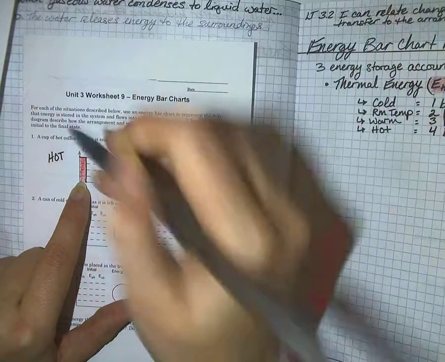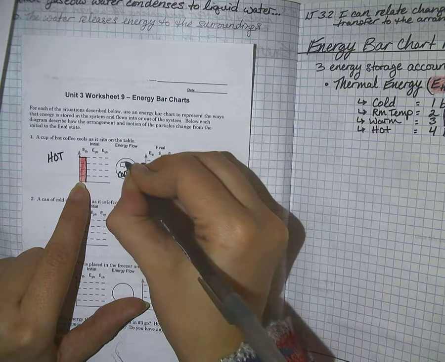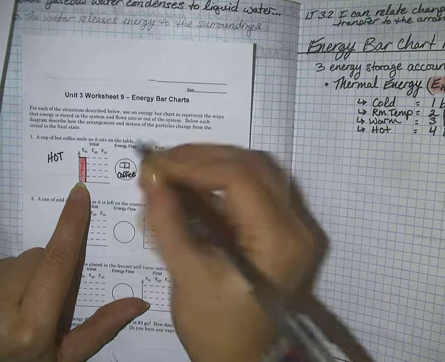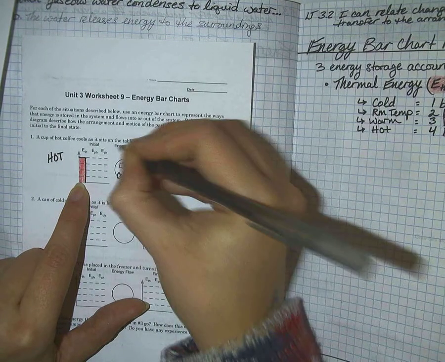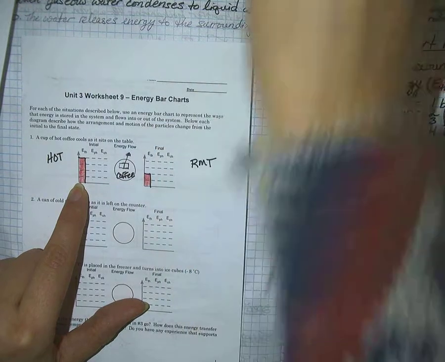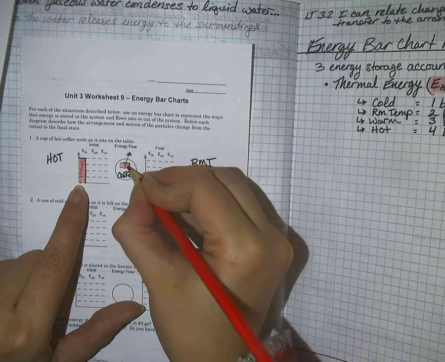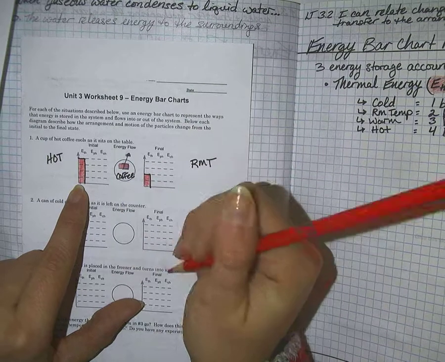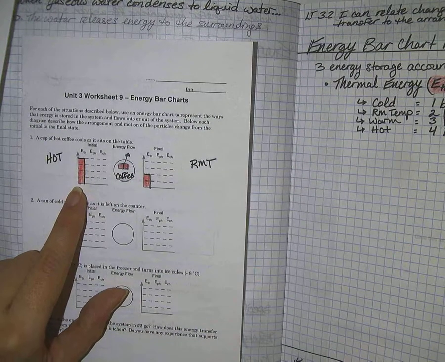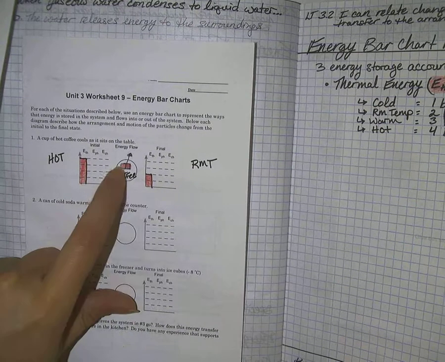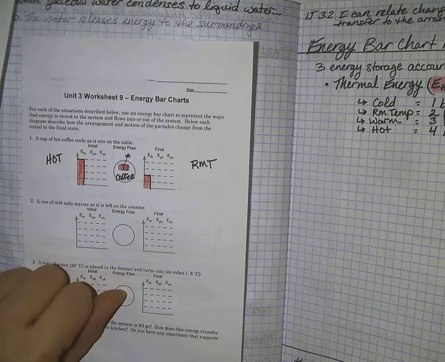So that energy started out in the coffee. So I'm going to draw those 2 red bars that then get lost to the environment. And you can probably even see it as you see a cup of coffee sitting on the table. It maybe steams. You can see the heat kind of leaving that way. And there you go. 2 bars are lost to the system.